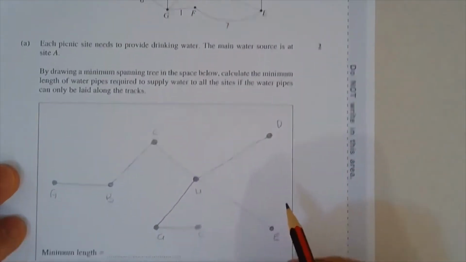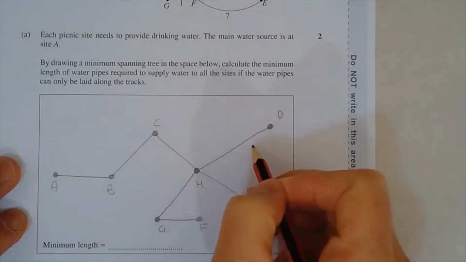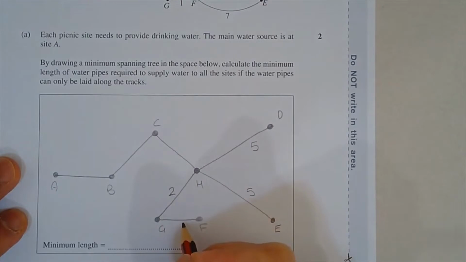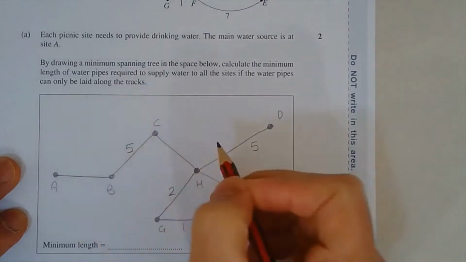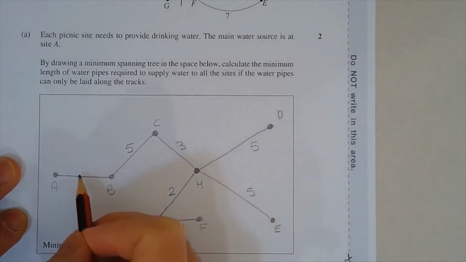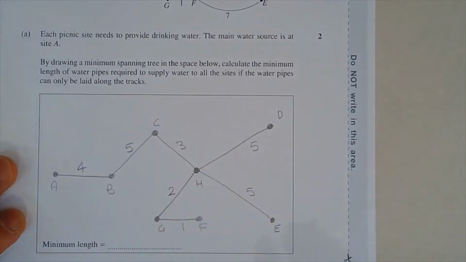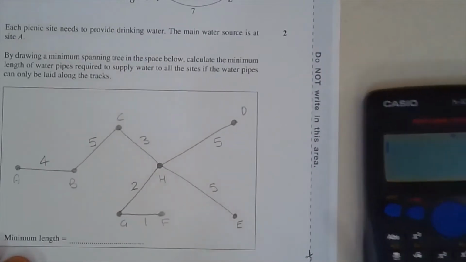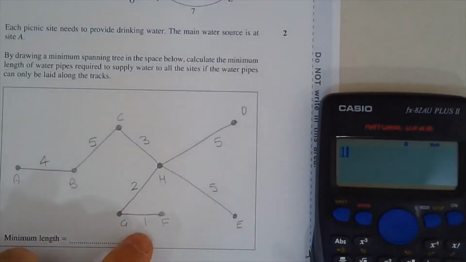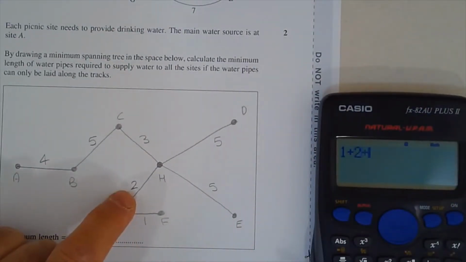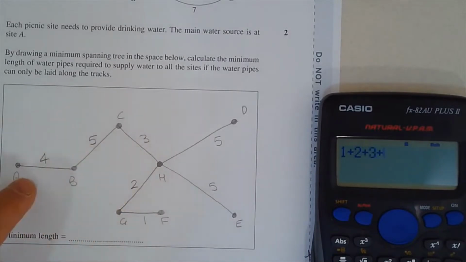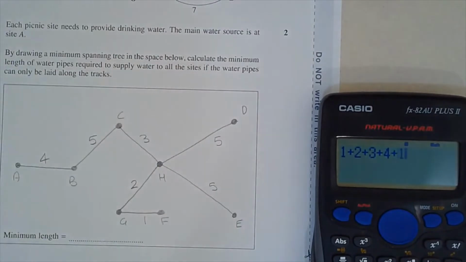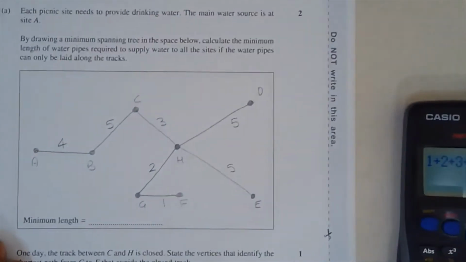Okay. So what I'll do is draw in the weights as well. That's a 2, that's a 1, that's a 5, that's a 3, and that's a 4. Now, to get the minimum length, we just add the numbers. So we have 1 plus 2 plus 3 plus 4, and we've got 5 plus 5 plus 5, which is 15. And so the answer is 25.